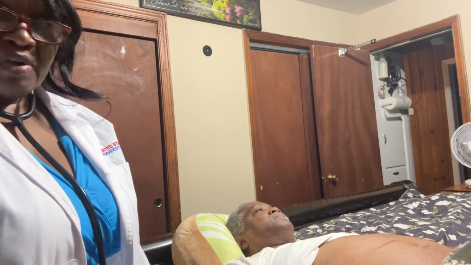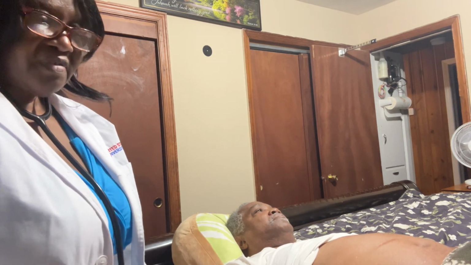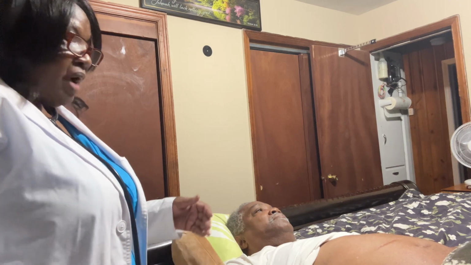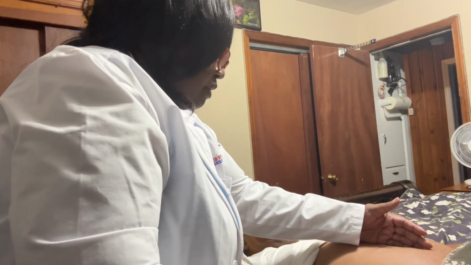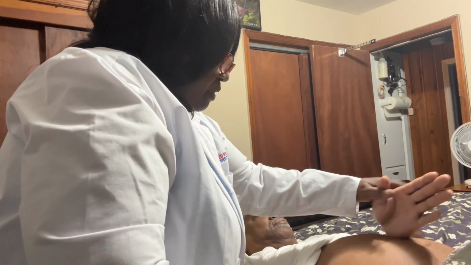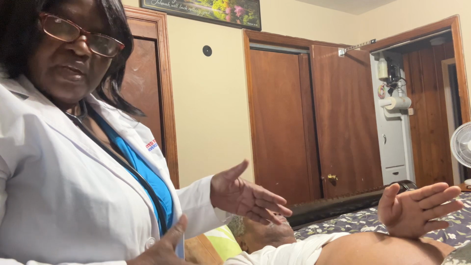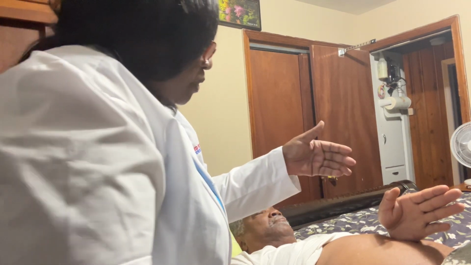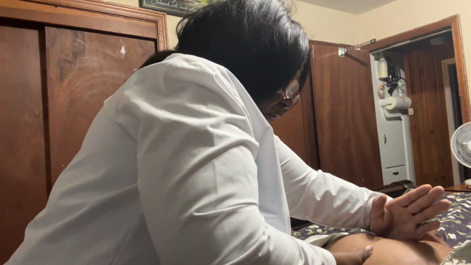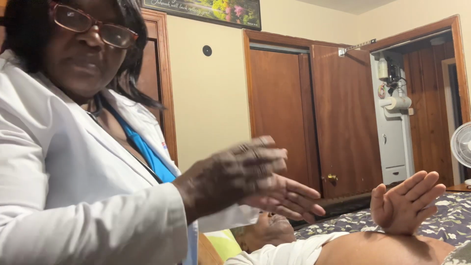And I'm going to do another test. I'm going to do the water wave test, and that's going to test for ascites. So I'm going to have my patient put your hand right here, down the middle. With this test, if there is fluid in the abdomen, as I put my hand on the opposite side of his flank and I tap on it, the water will travel across the abdomen and hit my opposite hand.